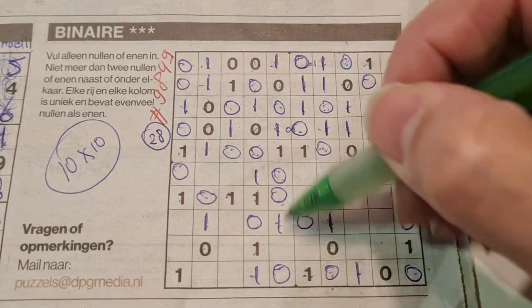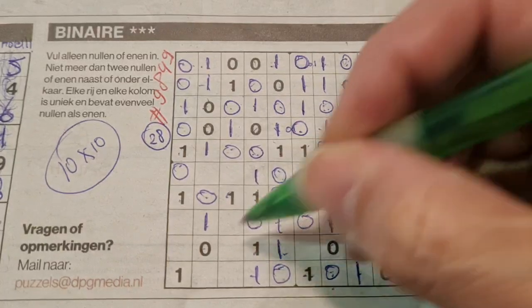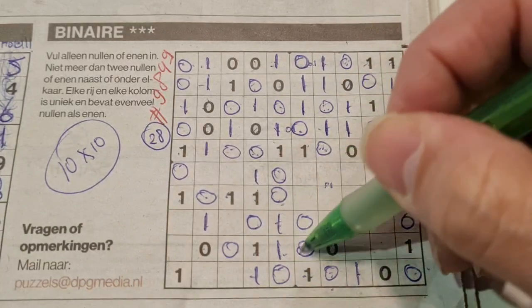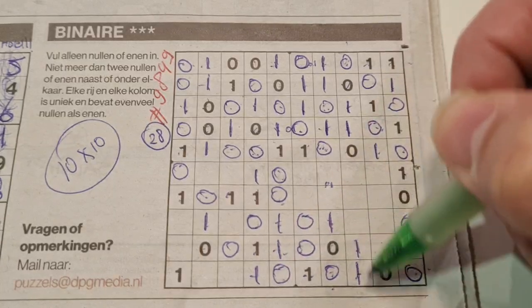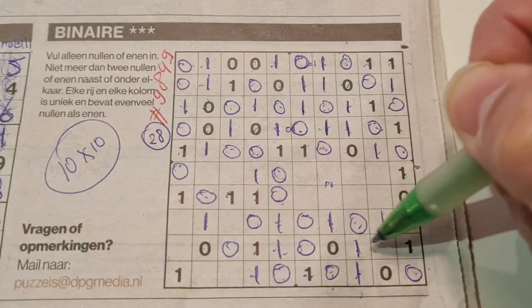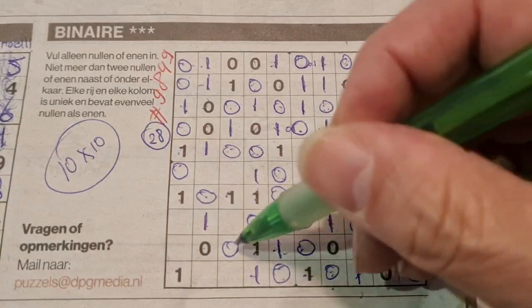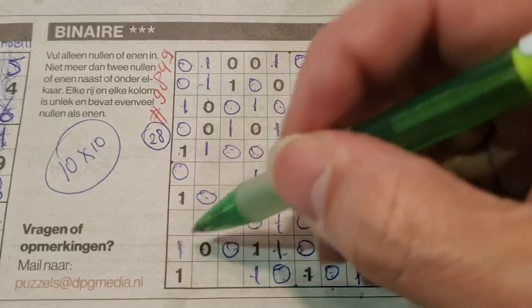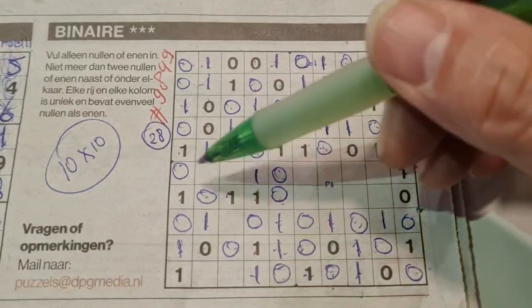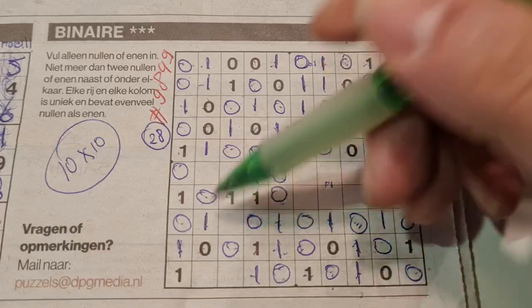1, 2, 3, 4, 5 O's. So the rest are ones. Double ones, here no, there no. Double O's, here one, there one. Double ones, here no, there no. Between the O's comes a 1. Between the ones comes an O. 1, 2, 3, 4, 5 O's. So the rest are ones. Between the ones comes an O. 1, 2, 3, 4, 5 O's. So the rest are ones.